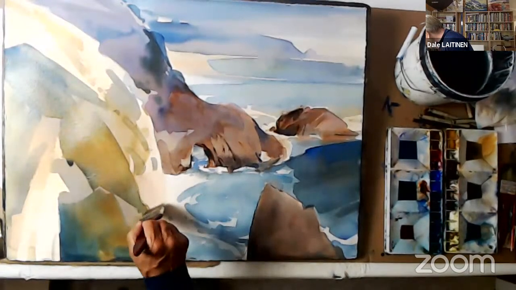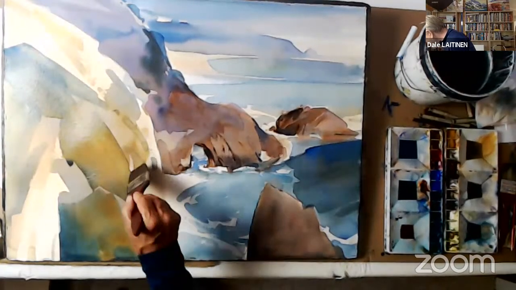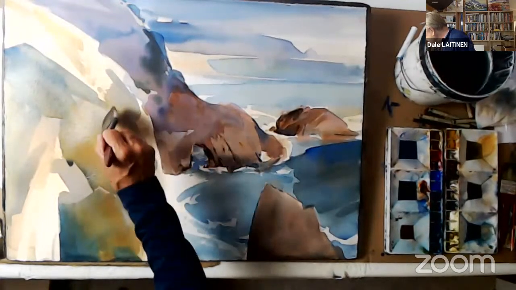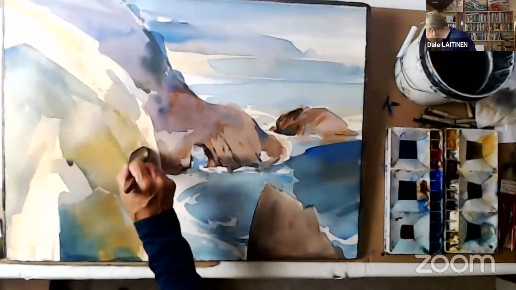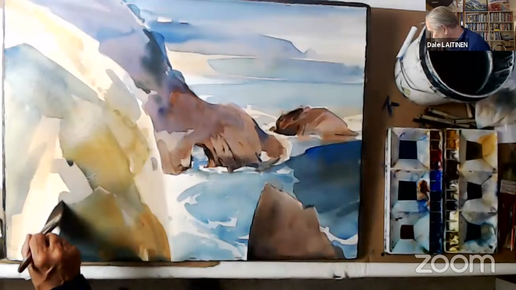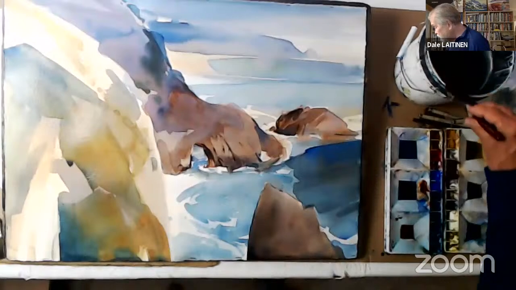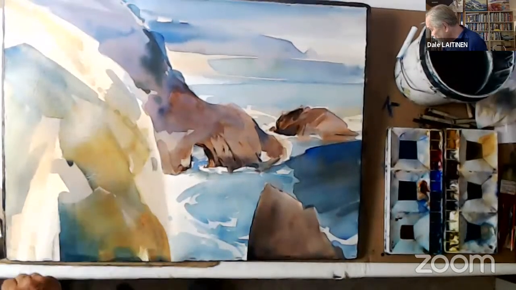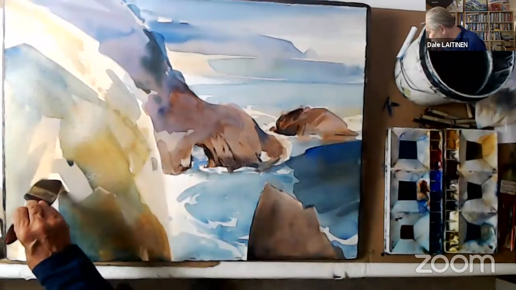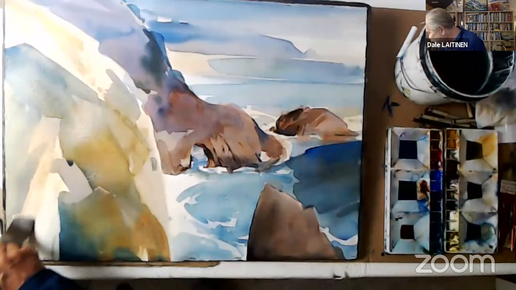I'm going to blend some of these edges together so it's like all one thing. I'm just basically using a wet brush here to blur some of these sharp edges.